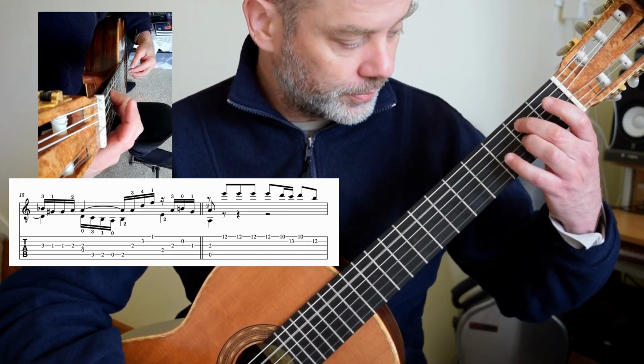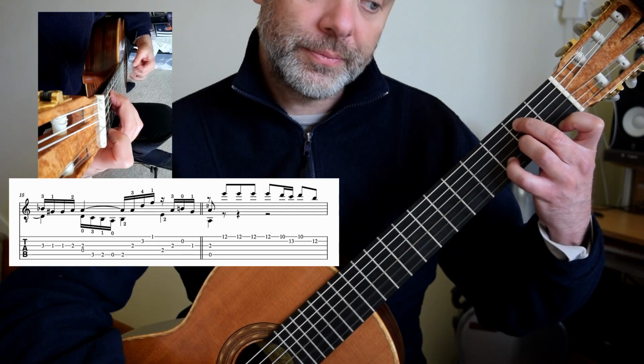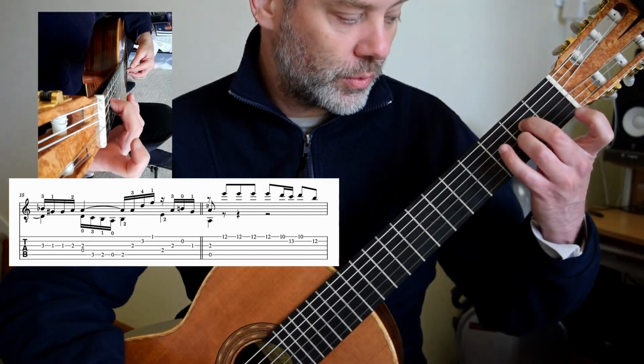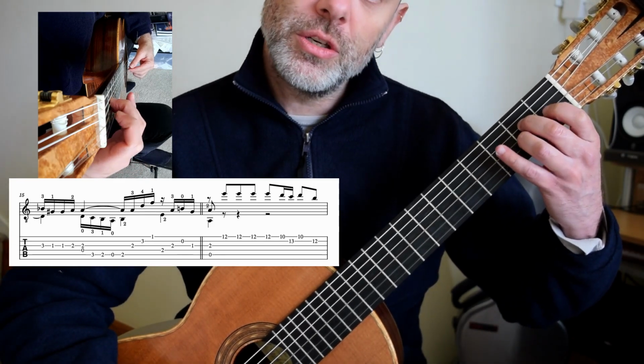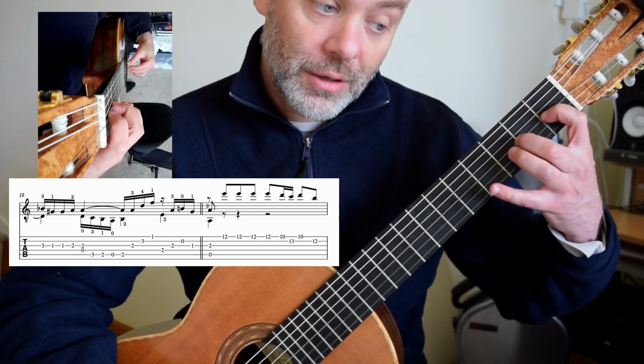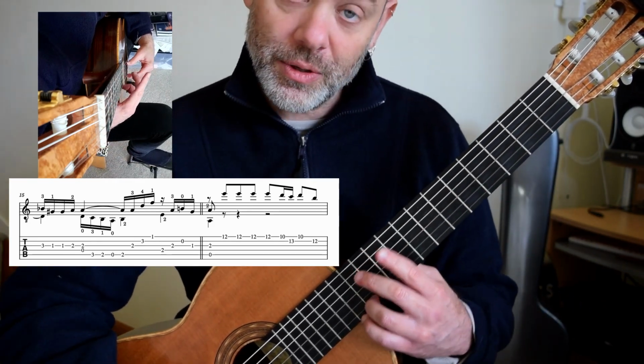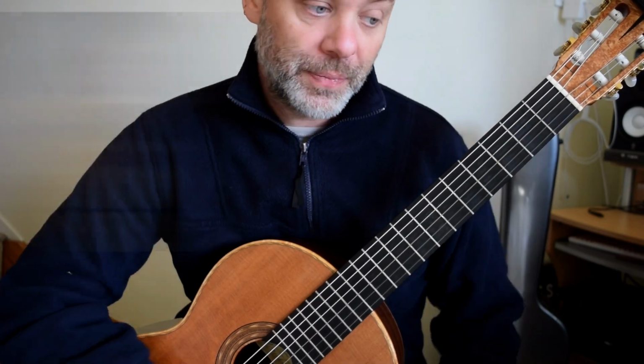1, 2, 3, 4, 1. Standard chord shape there. 2, 3, open, G sharp. And I suggest you use a 2 there because in the next entry we're going to go up to 3.